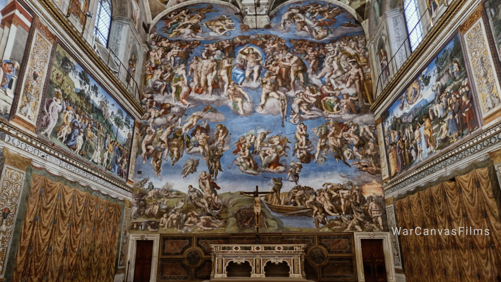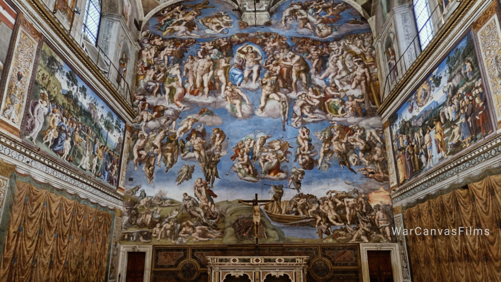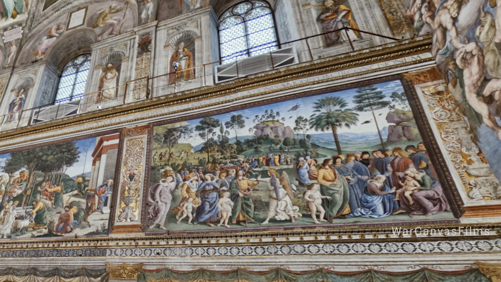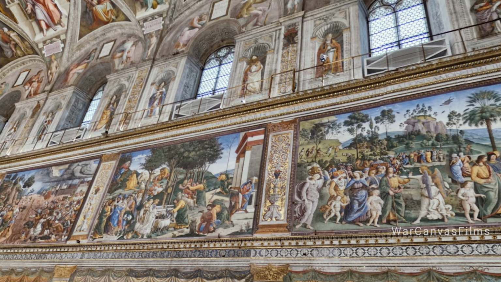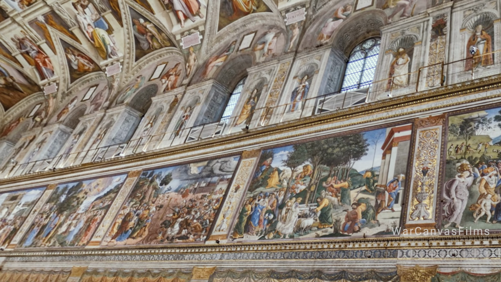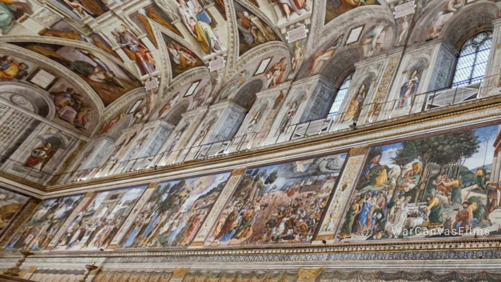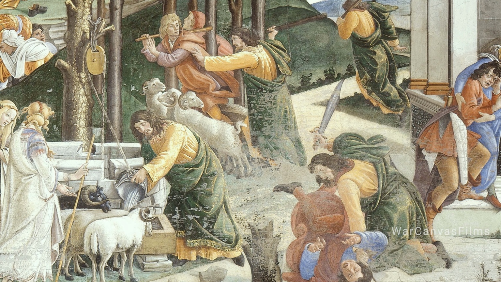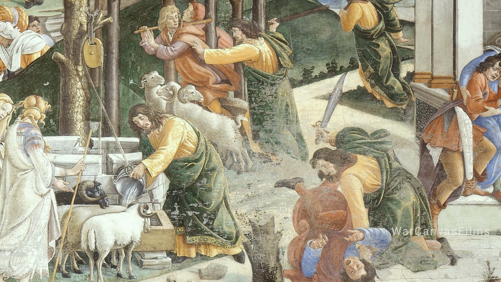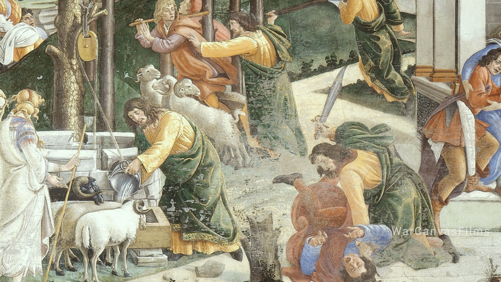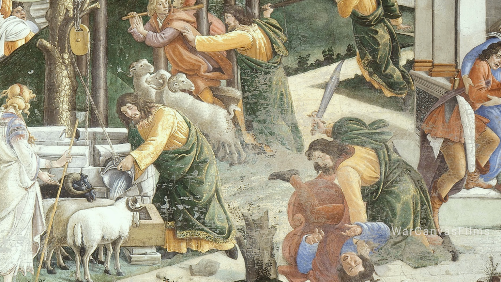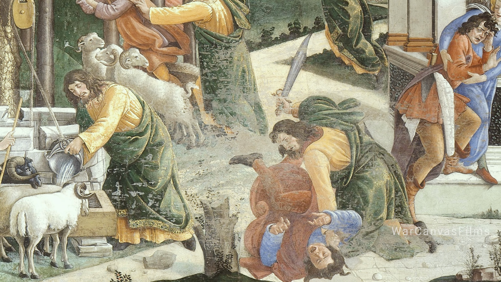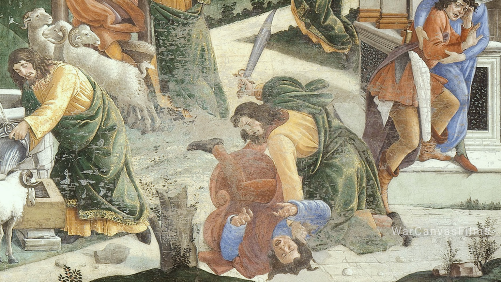Because the Moses cycle begins at the altar end of the chapel, the scenes are read right to left, opposite the usual Western left-to-right direction. Moses is consistently identifiable by his bright yellow tunic, often with a green cloak, which stands out amid the crowded figures. Key episodes from right to left.